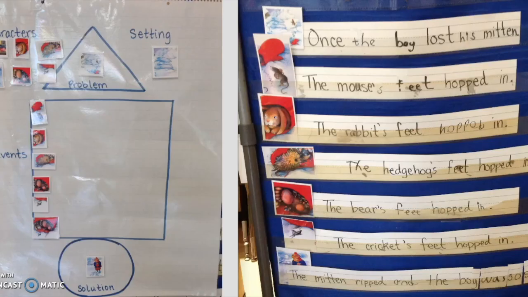One of the targets we were working on as a whole group was describing characters, setting, and events in a narrative story. So what we did as a group was put our pictures from that story onto our house graphic organizer so that students would remember that the target that we were working on was characters, setting, and events. And we put those events in order on our graphic organizer.